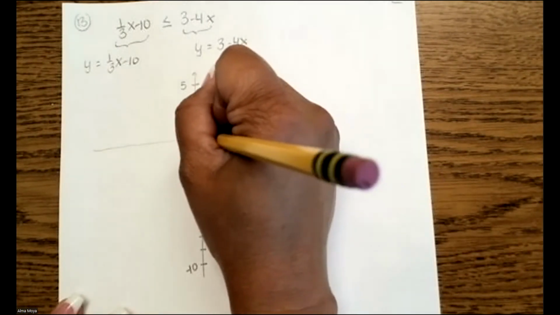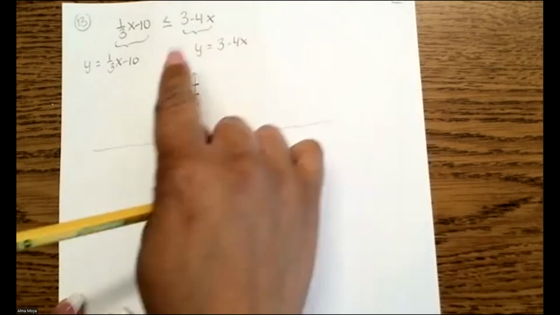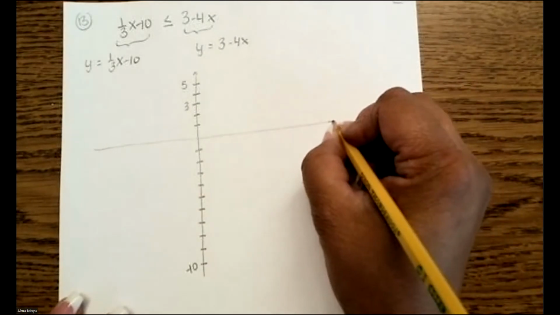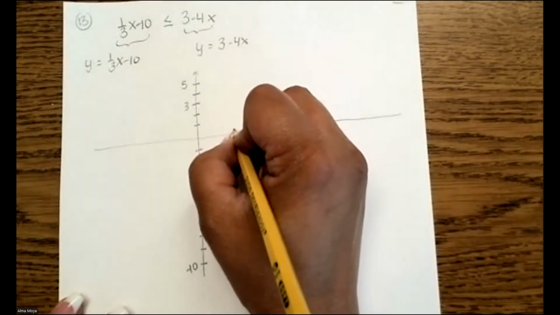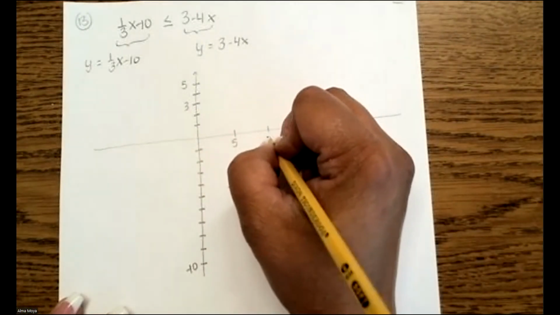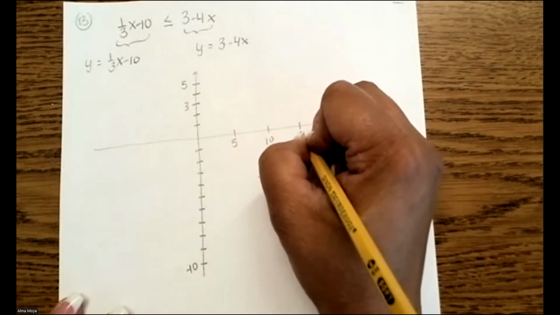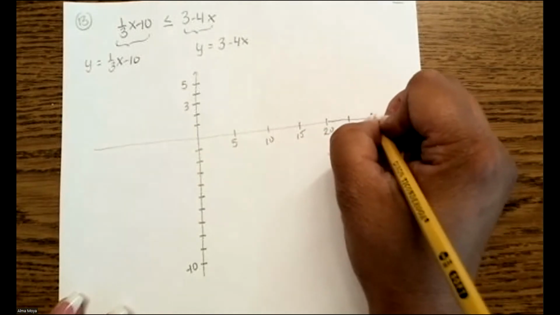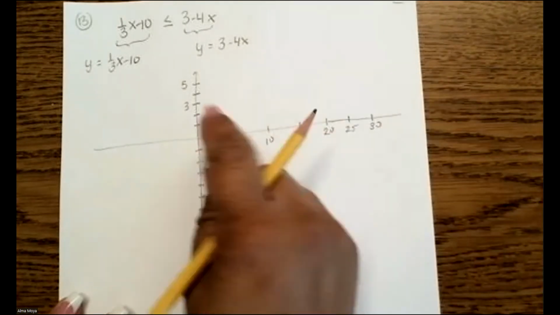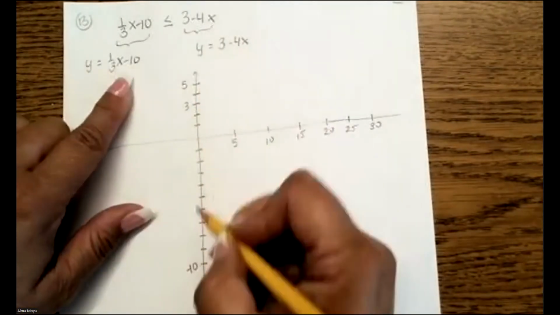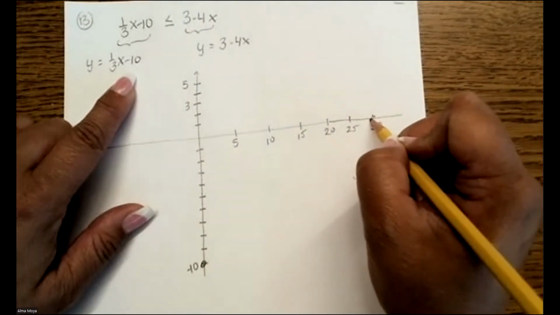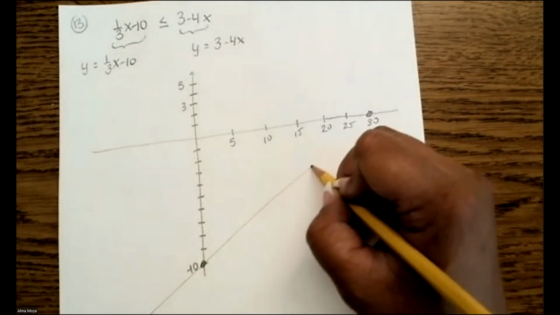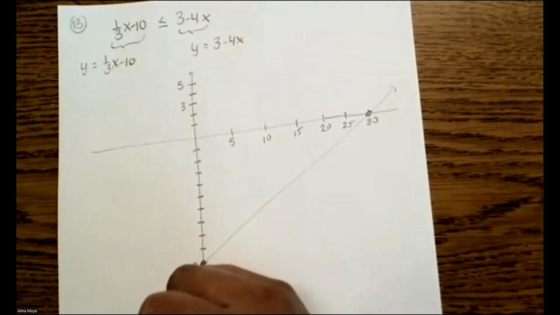Let's see here. Because I knew it crossed at 30, I don't want to draw 30 lines. So here's 5, here's 10, here's 15, here's 20, here's 25, here's 30. So this one right here, it was down here and it also crossed at 30. So it looked like this.